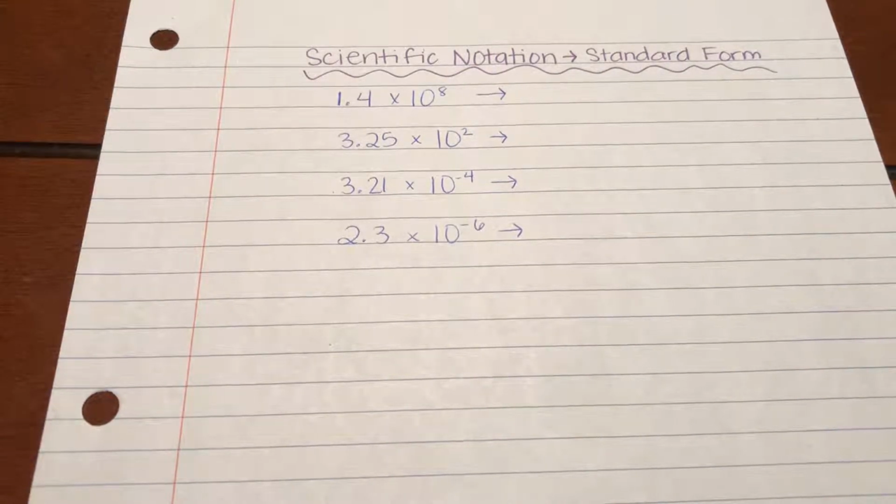This tutorial video is designed to help you go from scientific notation to standard form. Standard form is just a regular old way of writing a number, but scientific notation is an abbreviated way of writing a number, almost like a shortcut. So instead of saying grade point average, you say GPA. It's a shorter way of saying or even writing grade point average.